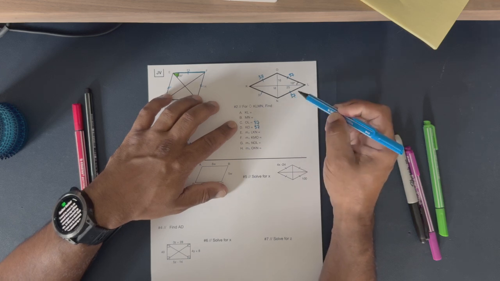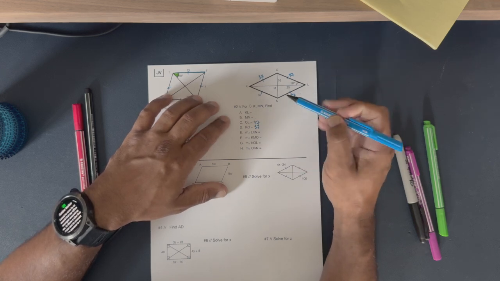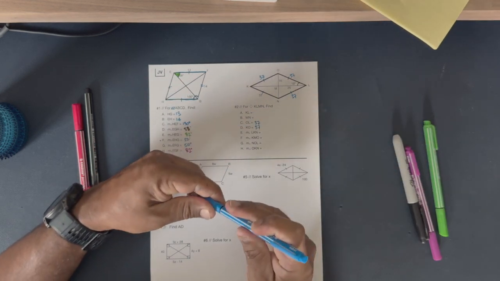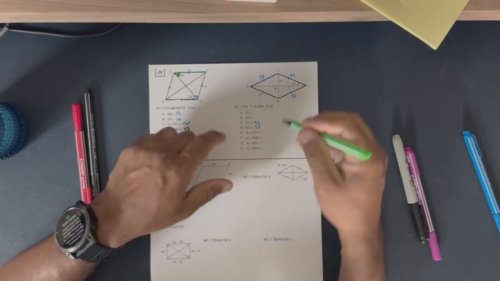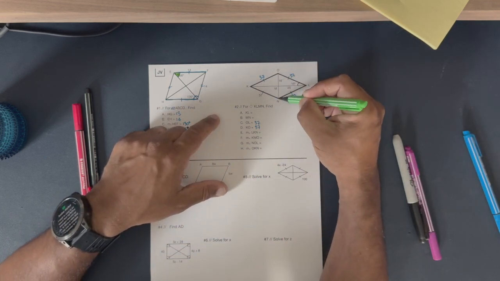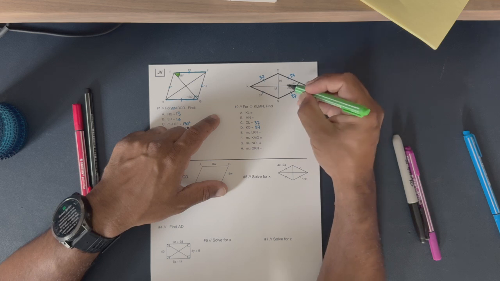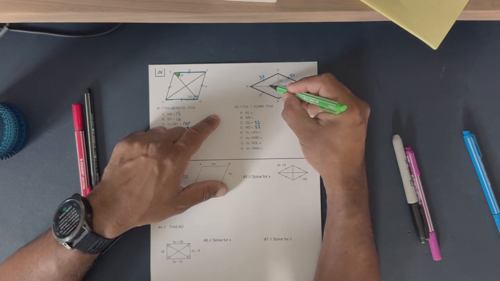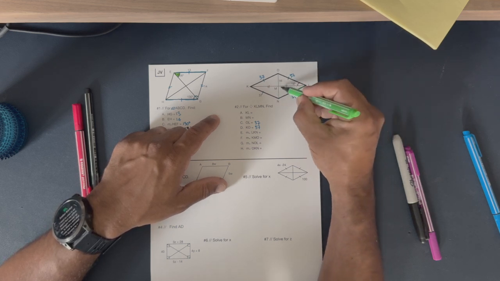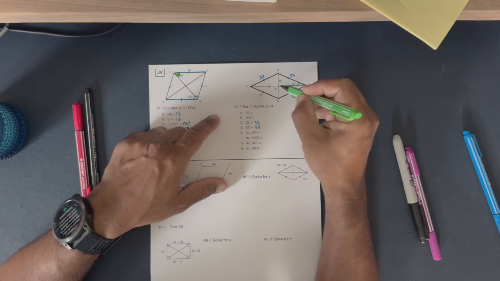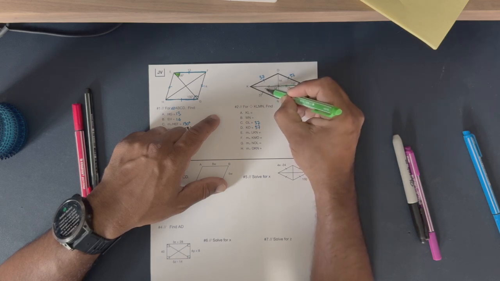MN. Nope. KL. Nope. Okay, so what else is going on with these? Well, for a rhombus, these bisect each other. So this part and that part right there are going to be the same. So if this is 25, this part's 25.